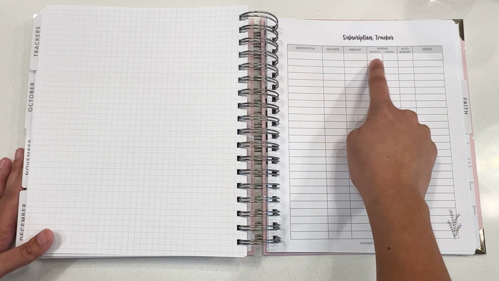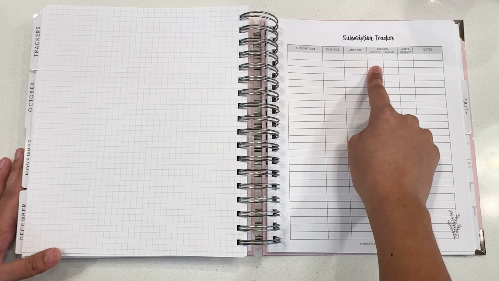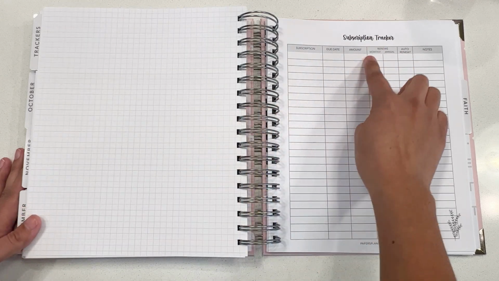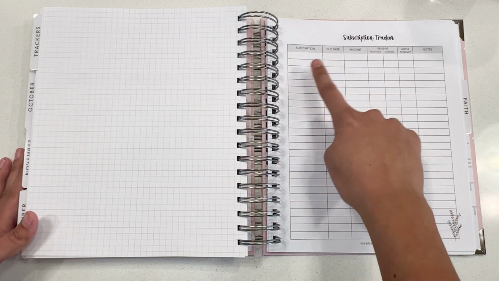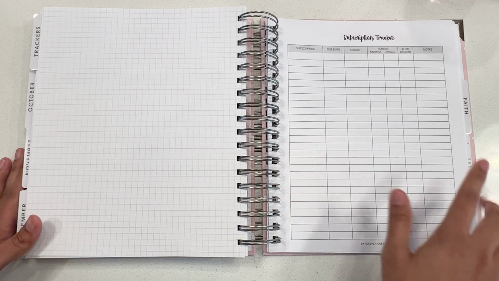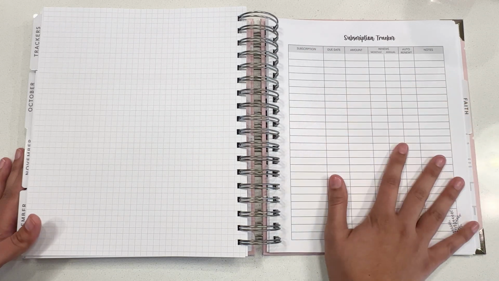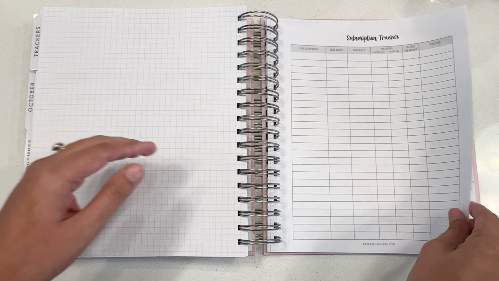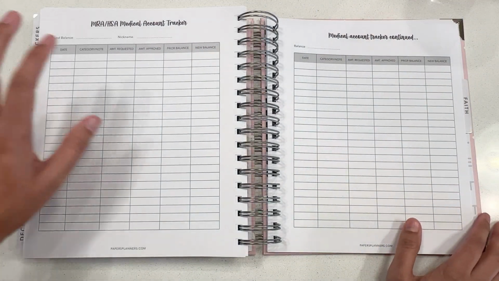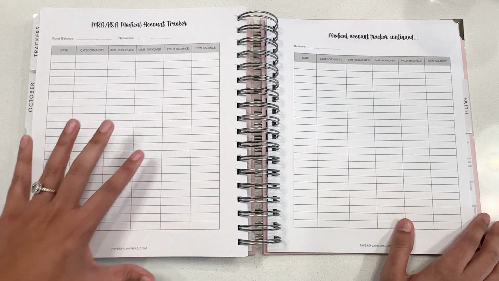If it's quarterly, you can put 3 under the month. I have something that's quarterly, but I didn't want to put too many boxes for you guys, but this is to track what you have. Optional, but if you're starting your budget journey, this is super helpful to get an idea of where your money's going. If you have a medical reimbursement account, you know what it is.